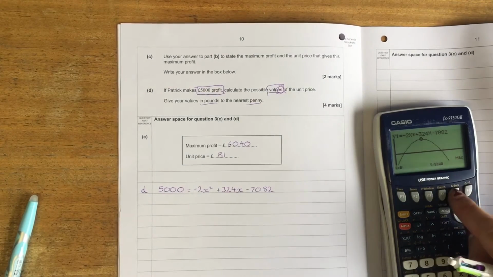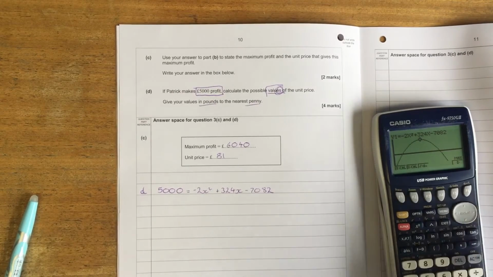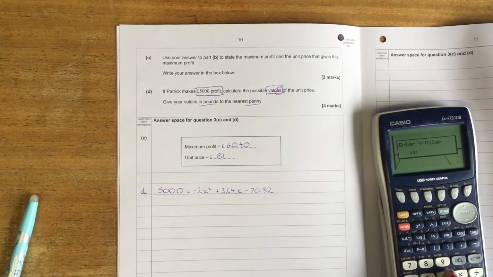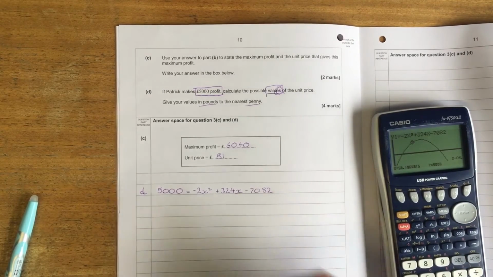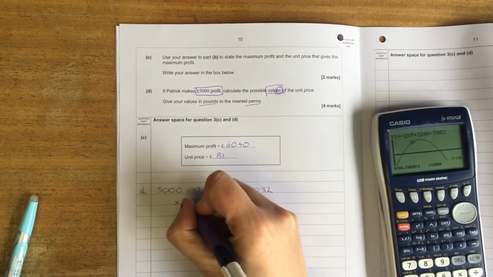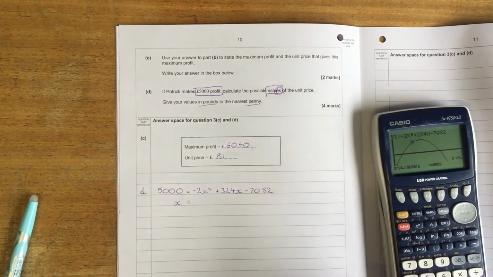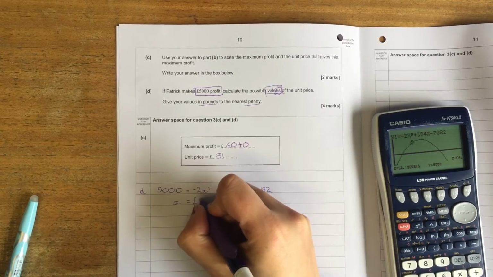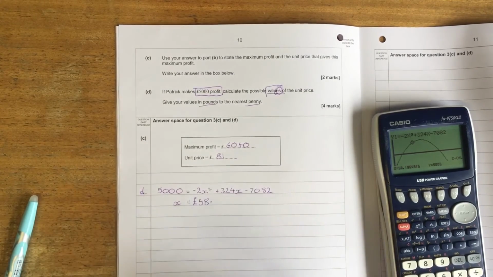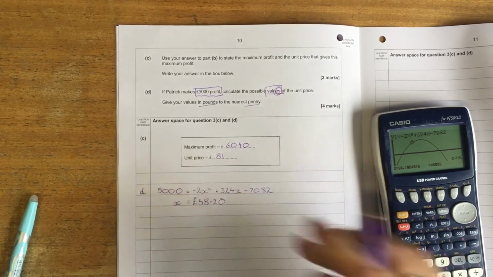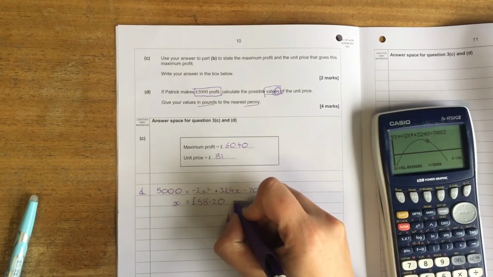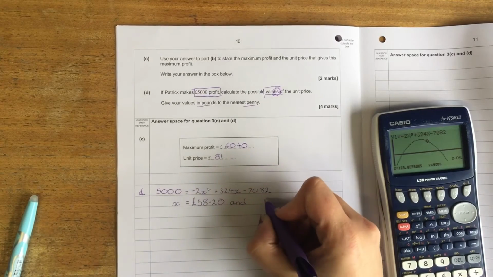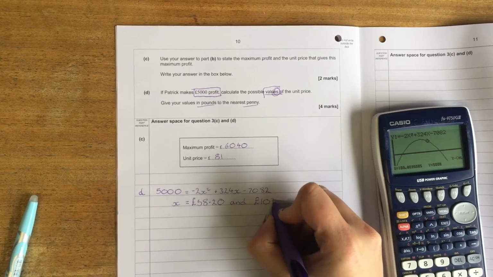And then if we go G-Solve, we want to know what x is when y equals 5,000, and there will be two values. So x equals, our first value is £58, and we want it to the nearest penny, which is 20p. And moving across, our second value is £103.80.